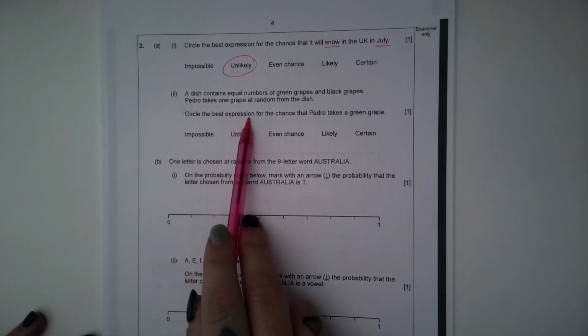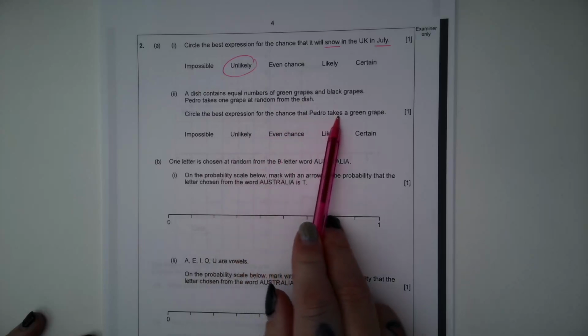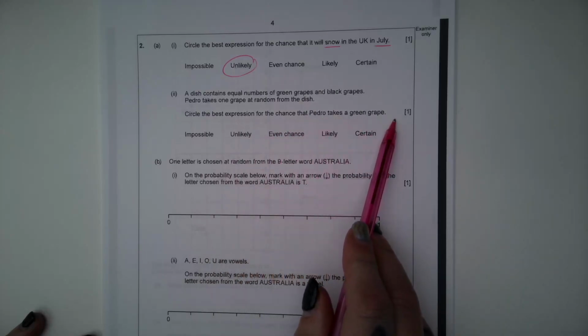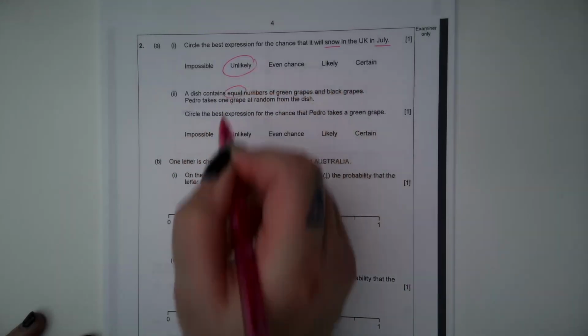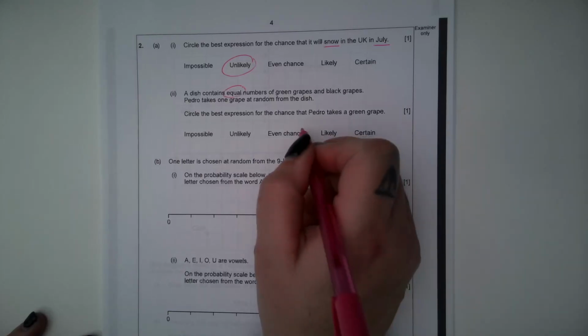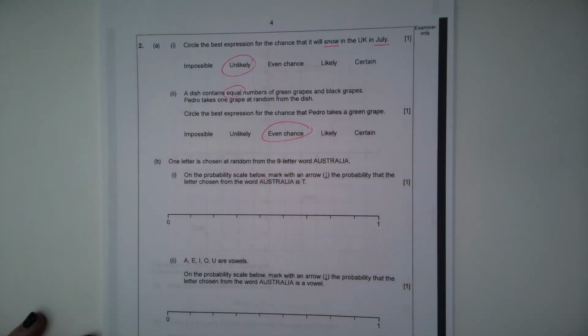Part 2. A dish contains equal numbers of green grapes and black grapes. Pedro takes one grape at random from the dish. Circle the best expression for the chance that Pedro takes a green grape. So there's equal numbers of green and equal numbers of black. So that's important. If there's an equal number of each, then there must be an even chance of picking out a black or a green grape.